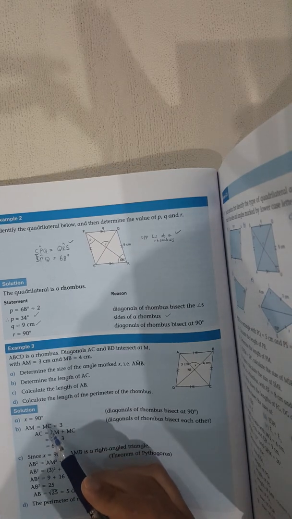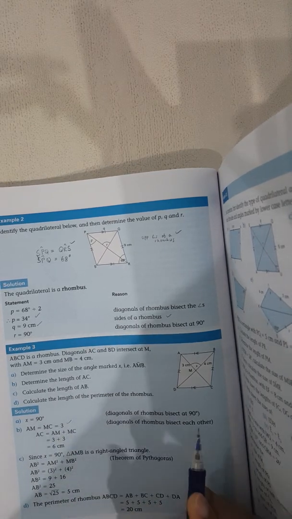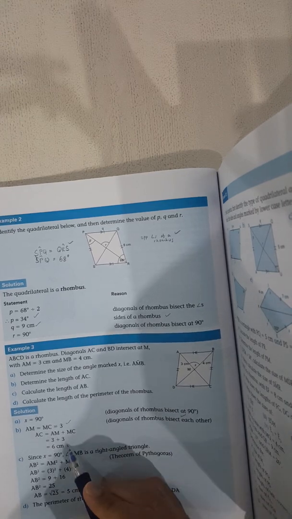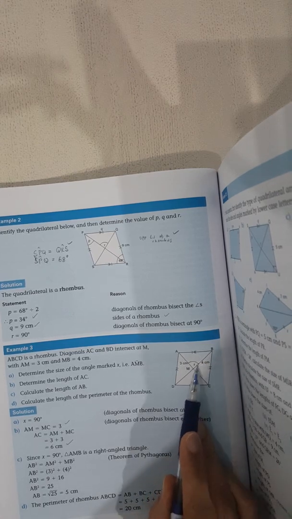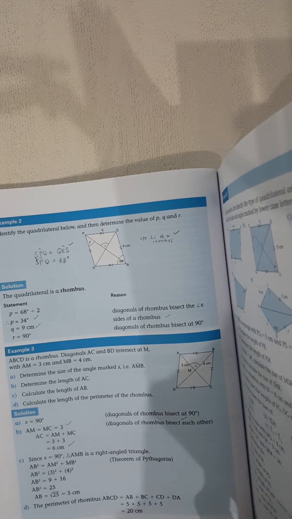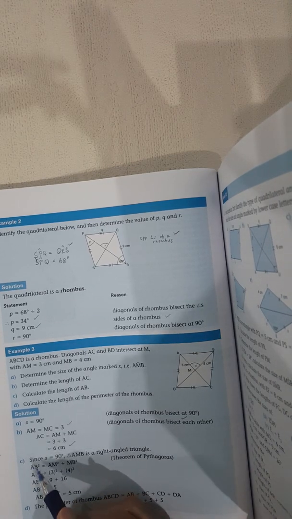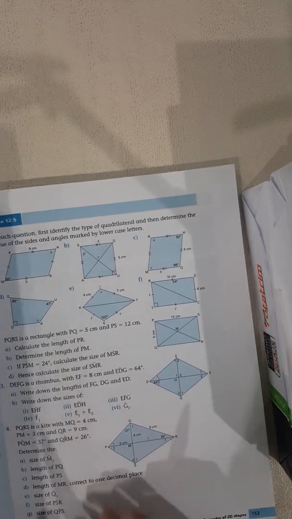But look at the amount of marks you're going to get: to say that AM is equal to MC, 1 mark, and then the reason, 1 mark. Then you show this mark here. So don't just see that you know a rhombus, that this is equal to that and this half is equal to that half, and you just say 3, because then you're losing so many marks, right? So leave this part out. We'll do it when we do theorem of Pythagoras.